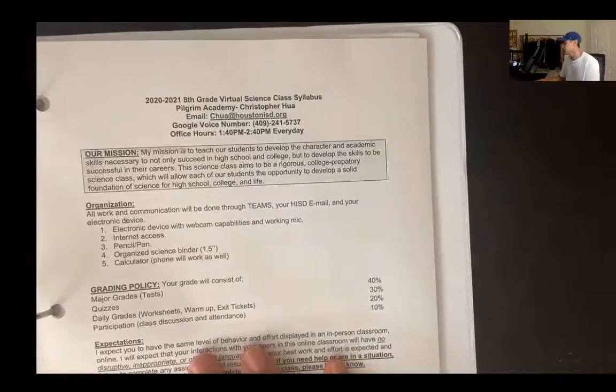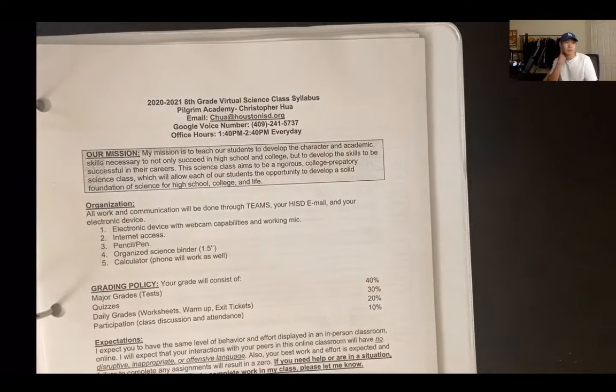So the first thing is the syllabus. Very generally speaking, this syllabus, the organization, you need a few things. You need an electronic device with webcam capabilities and working mic. That means that you need a laptop, or probably a smartphone, one of those two. If you don't have one of those two, you need to tell me, you need to ask me so we can get you one, right? It's imperative that you have one of these, or else you're really going to struggle in the next 6 weeks.